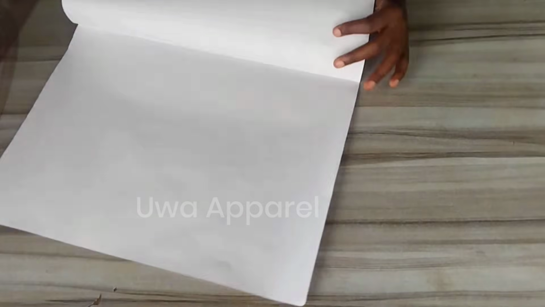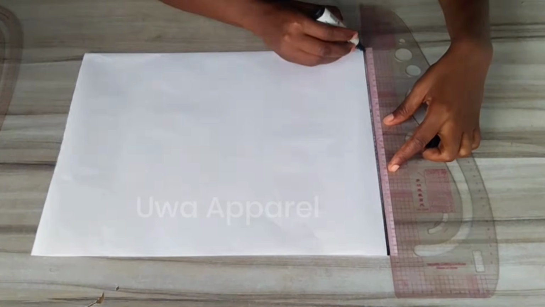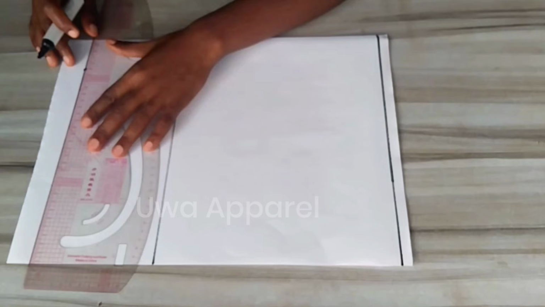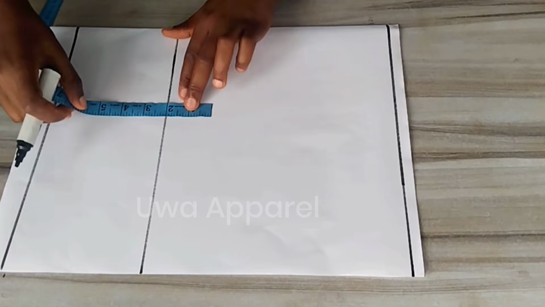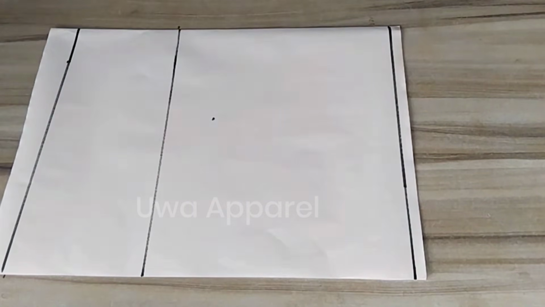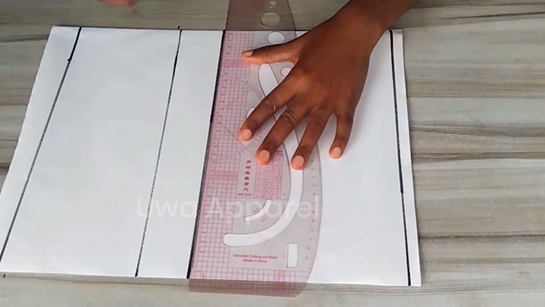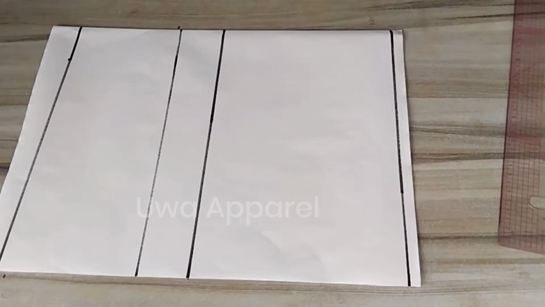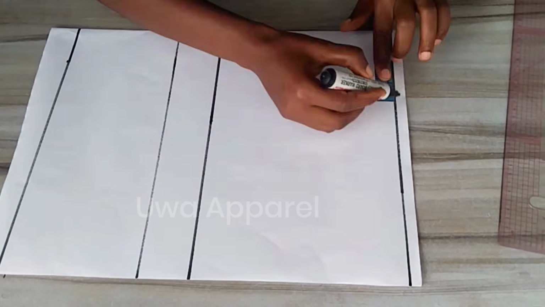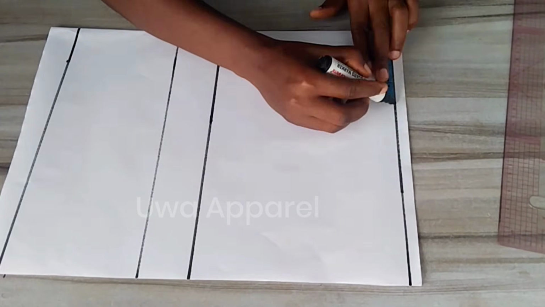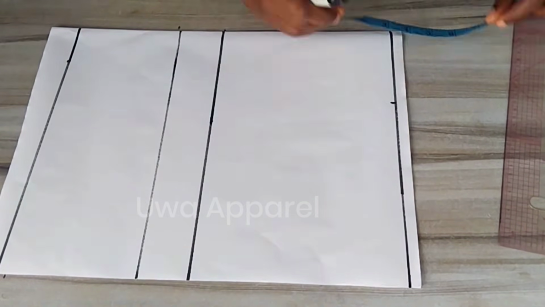So I have here my pattern paper for the drafting of the upper portion of this dress. That is if you do not want to draft the full bodice, as this will enable you to line the skirt portion. Okay, so I've already gone ahead to draft my starting line, my chest line, my bust line, and my waist line. And on the starting line, I'm taking a neck width of 4 inches and a depth of 3.5 inches. It's a simple round neckline pattern.